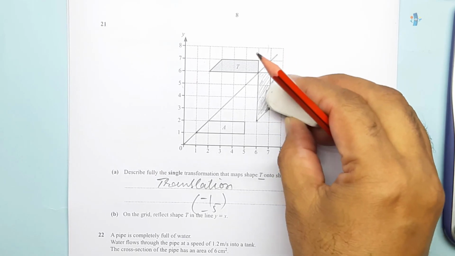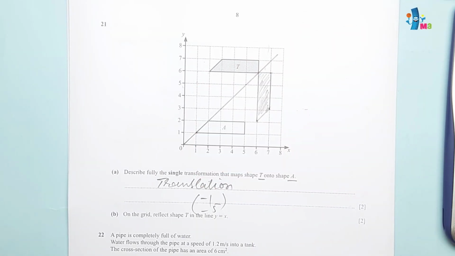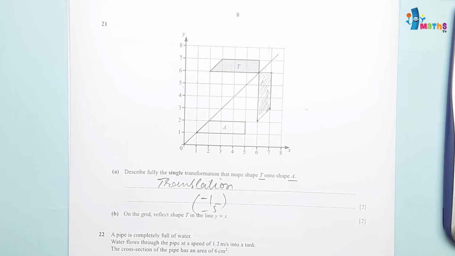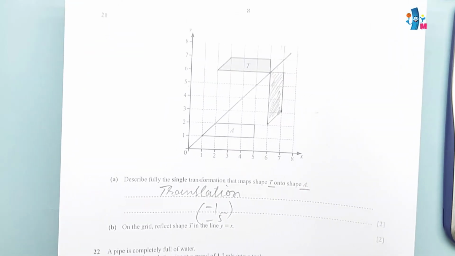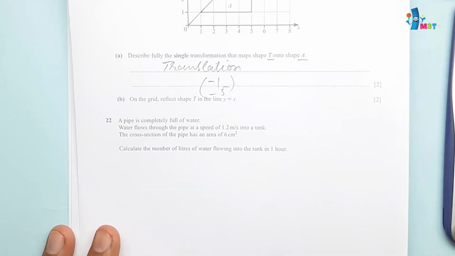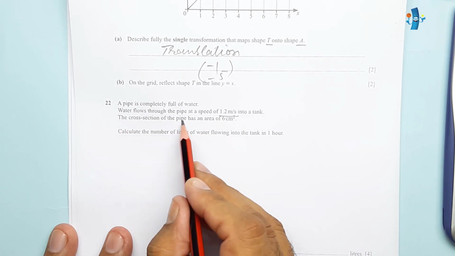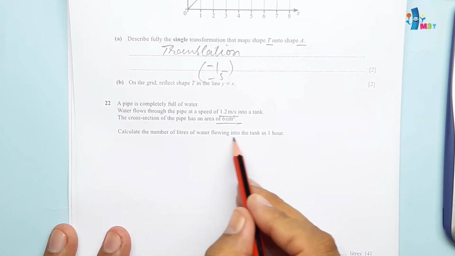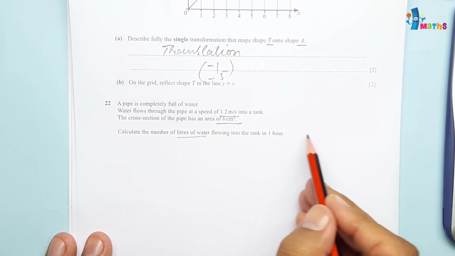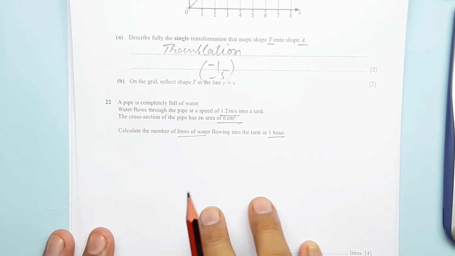Then question number 22. A pipe is completely full of water. Water flows through the pipe at a speed of this one. Cross section of the pipe is this. Calculate the number of liters of water in the tank in 1 hour.